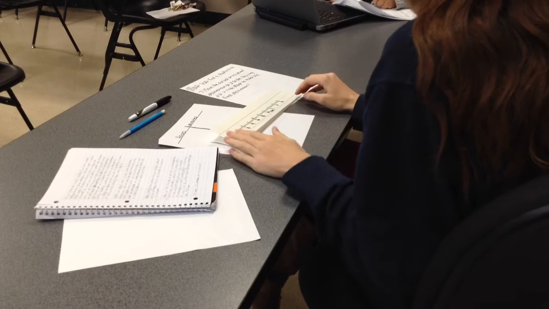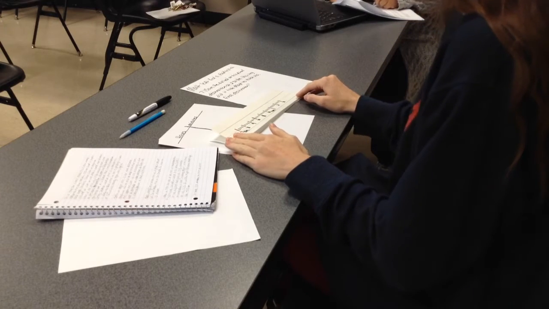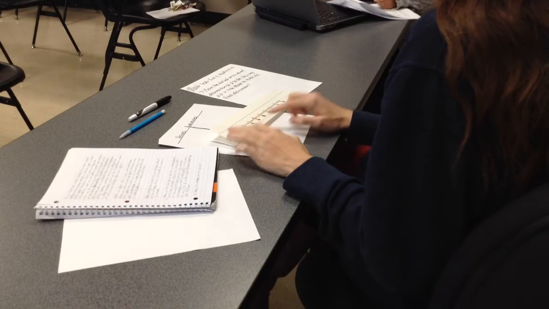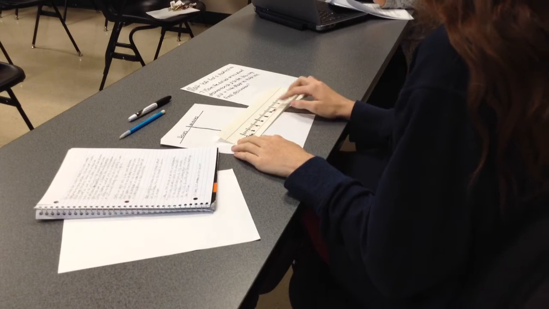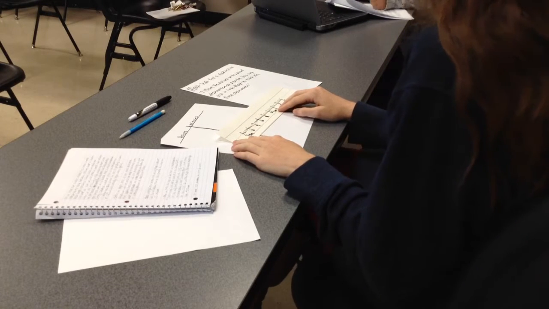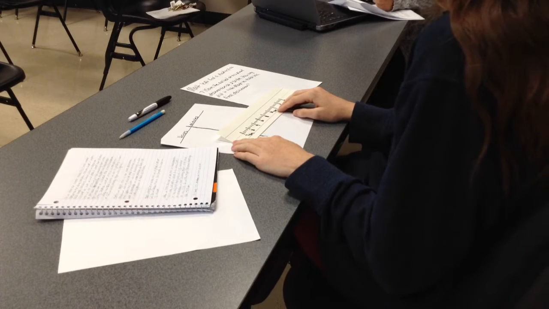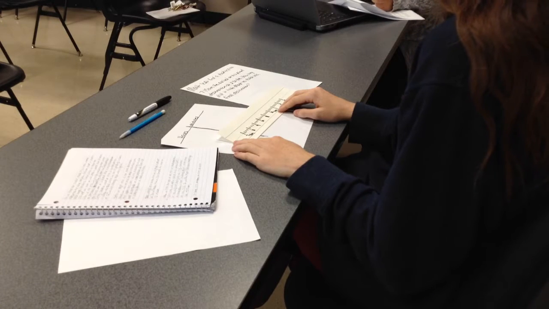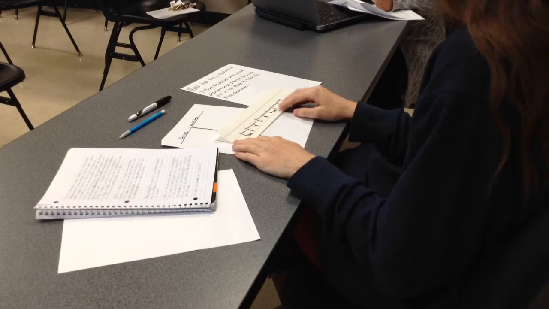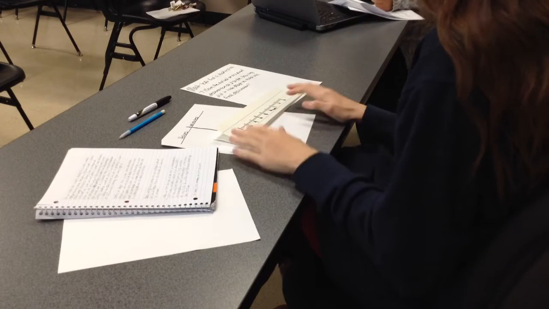A misconception that students may have is that when they are counting this elapsed time and they get to 12, they'll think they go to 13 next. But in this case, we're actually regrouping in sets of 12, so we'll actually begin with 1 again.